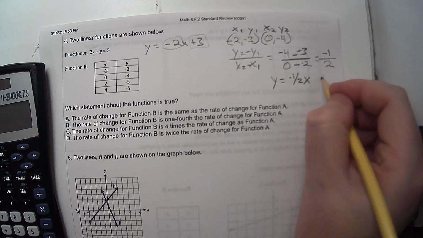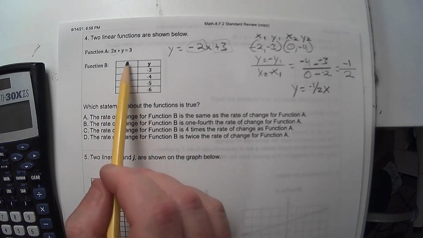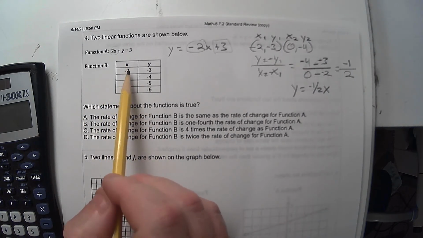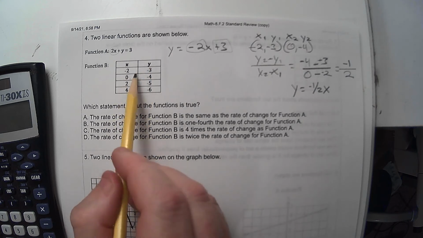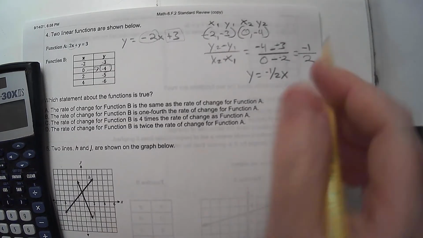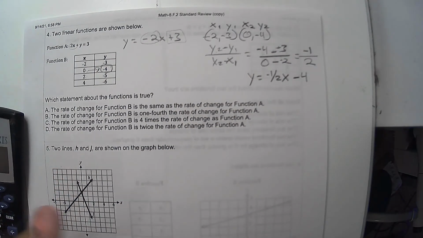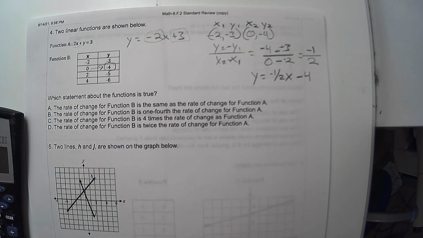We're still missing our y-intercept, but if you remember from the previous problem, all you have to do is figure out where x is equal to 0. So when x is 0, my y value is equal to -4. That means my y-intercept has to be -4. Now that we have all our information, we can go back and look at our answer choices and figure out which one is correct.